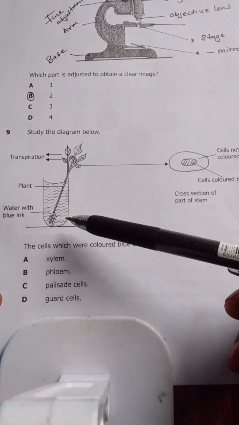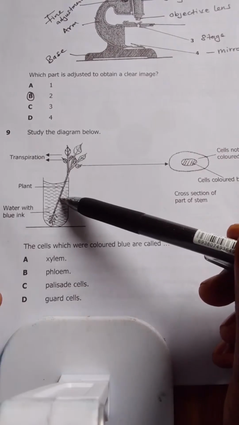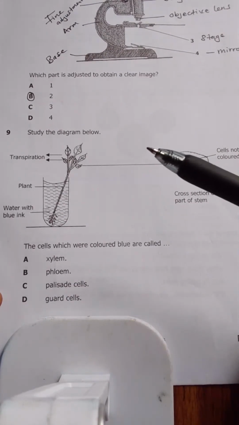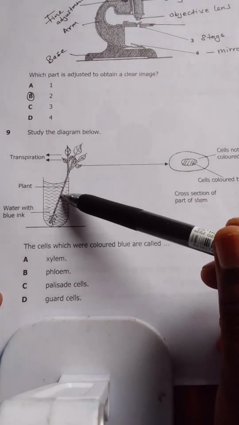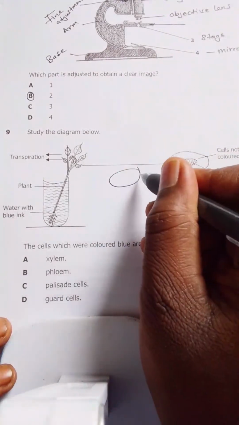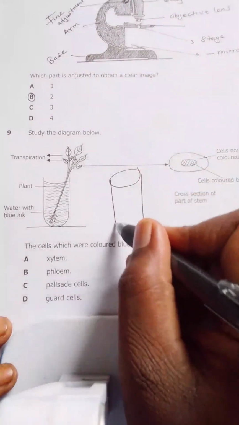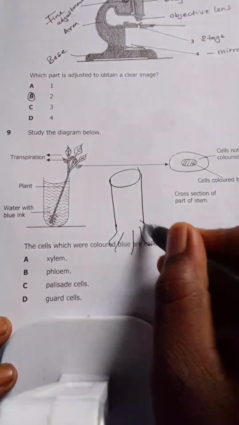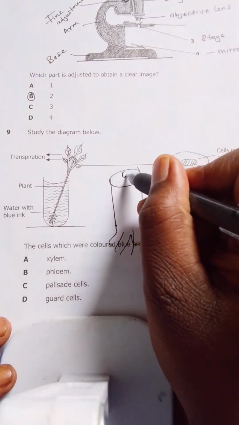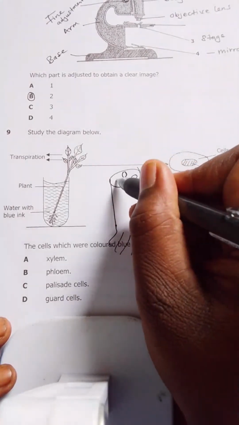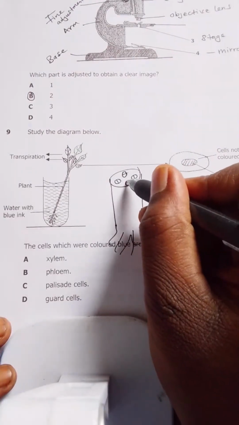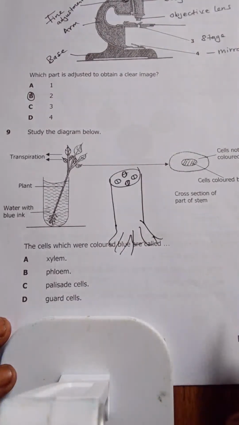Then the stem was cut. The cross section of the stem was cut. So we had something like this, and you have the roots like this. Then you have these cells. So this is what they are talking about.